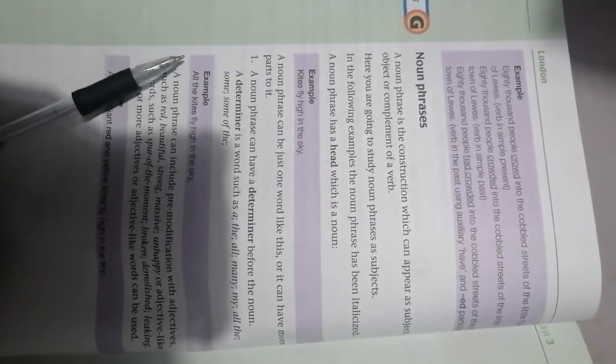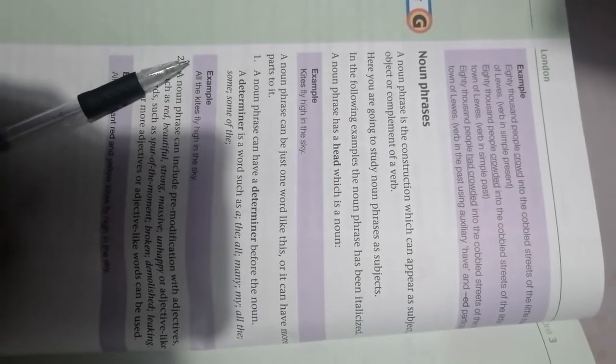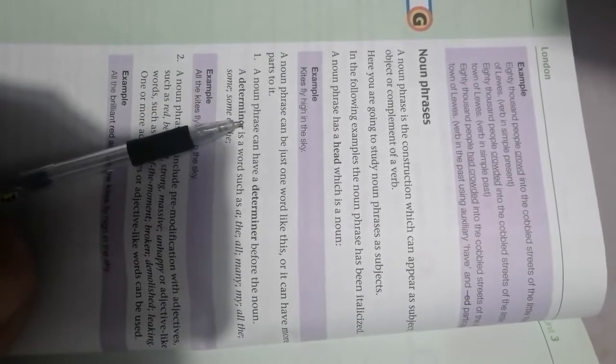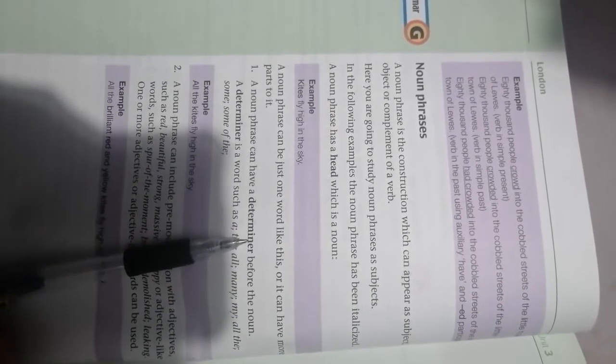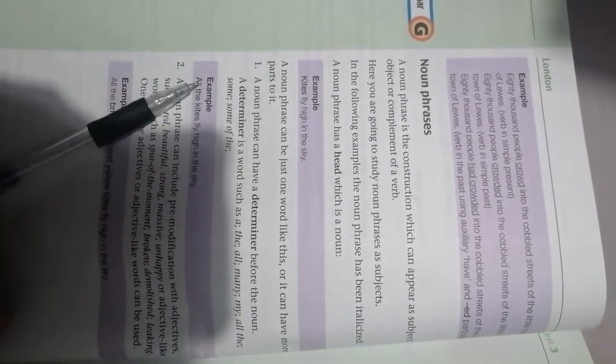So here we have another example: all the kites fly high in the sky. As it is mentioned here, a noun phrase can have a determiner before the noun. So in all the kites, here all is the determiner.